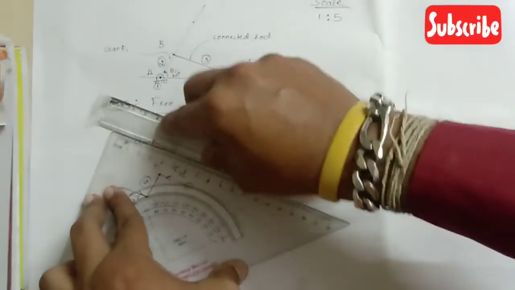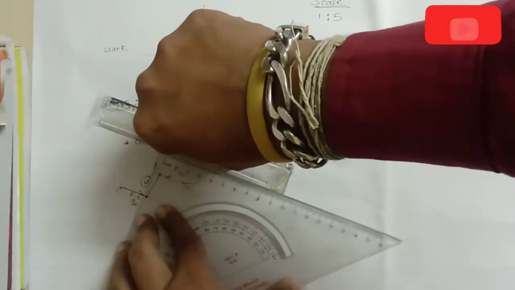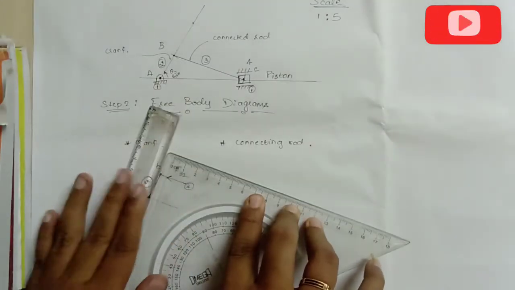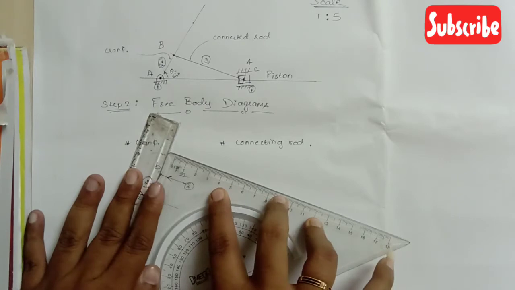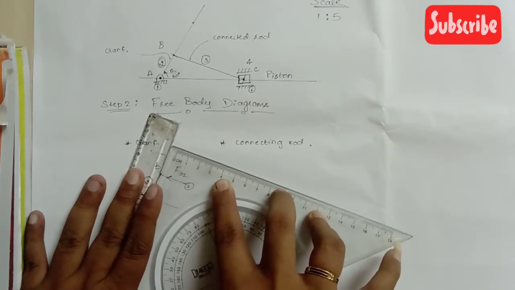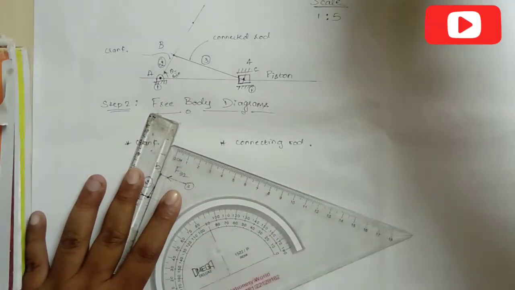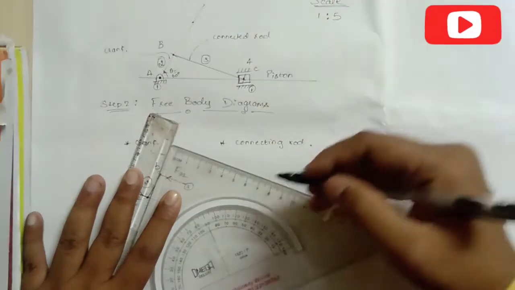Butt this properly and move it down. If you want to move it towards your right, you can keep the scale like this and move in the opposite direction. When you think this is the proper position to draw the parallel line with respect to your connecting rod, let's draw the free body diagram of your connecting rod here.